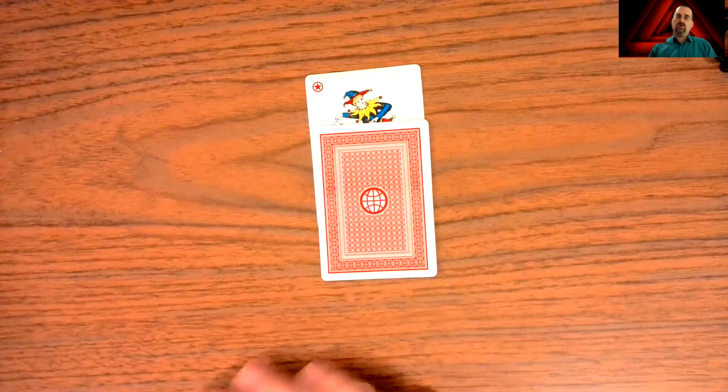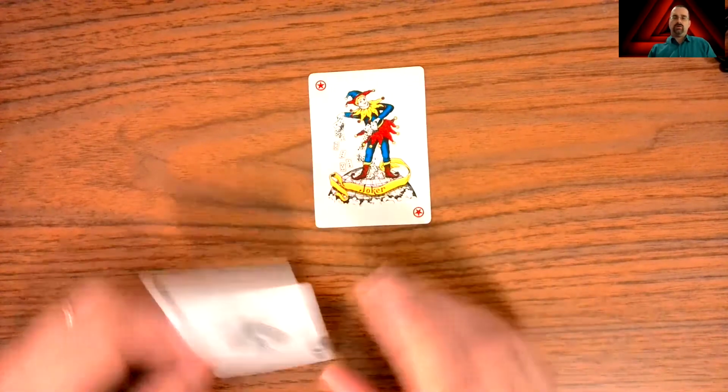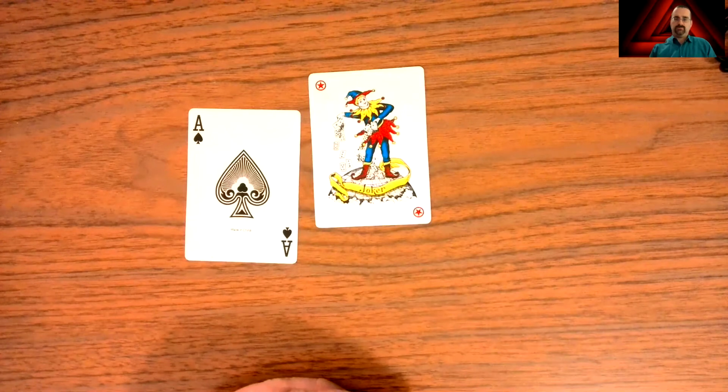And so the Joker goes off to the king and tells the king, the spy that you're looking for was the ace of spades.